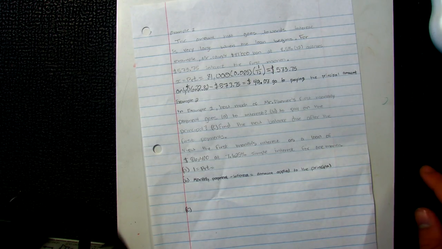So we're going to view the first month's interest as a loan of $86,400 at 7.625% simple interest for 1 month.